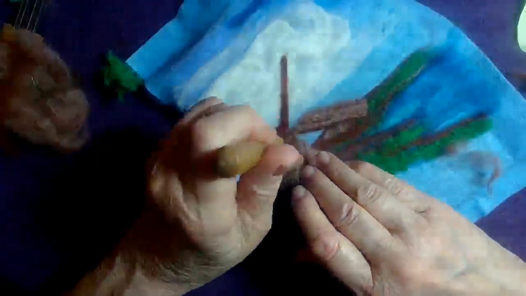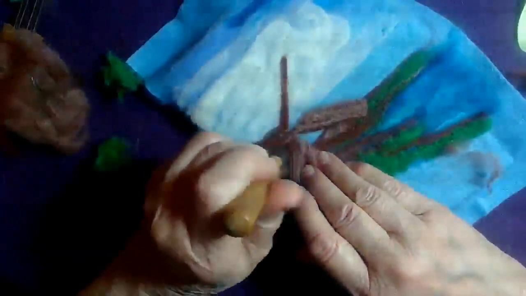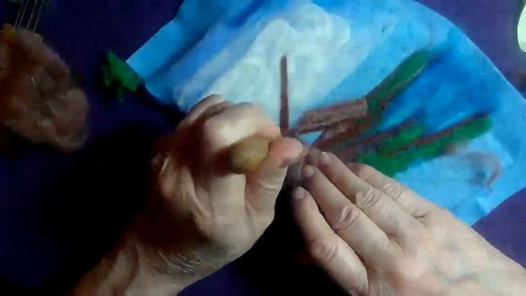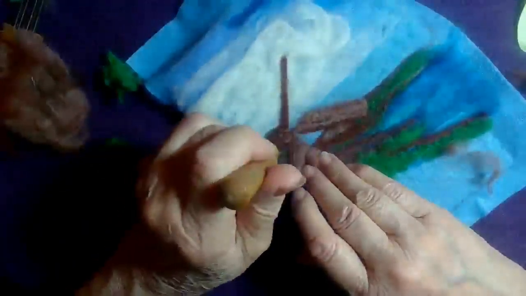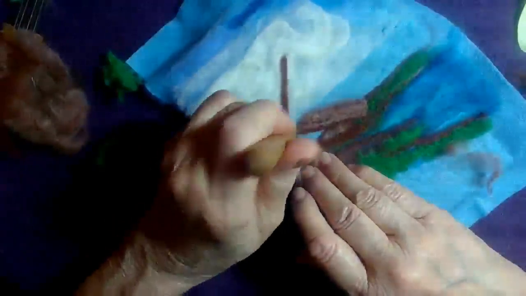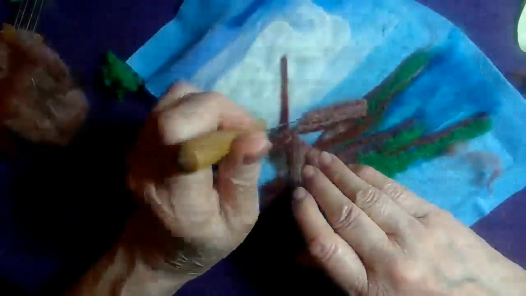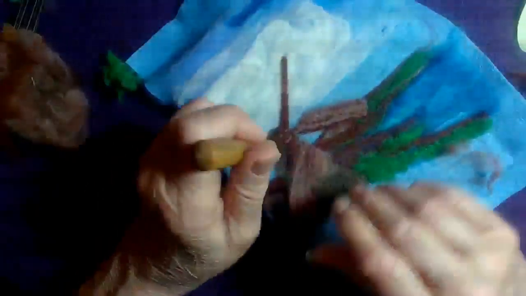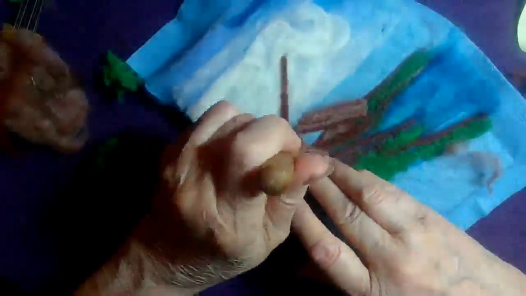I want it at a good angle. And this angle should be a 90 degree angle too, because these are 90 degrees apart, and this angle is going to be the same all the time in relation to that, so these angles should be 90 degrees apart.